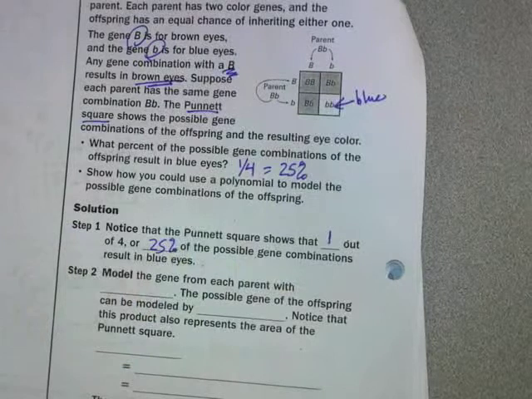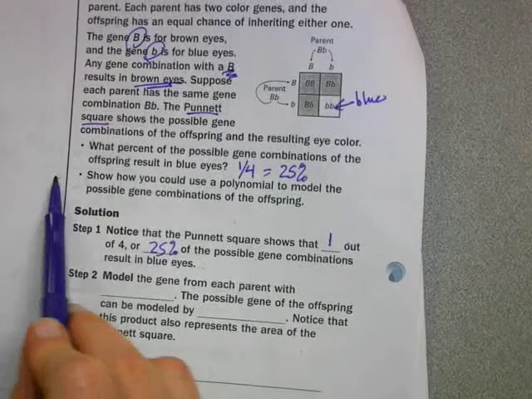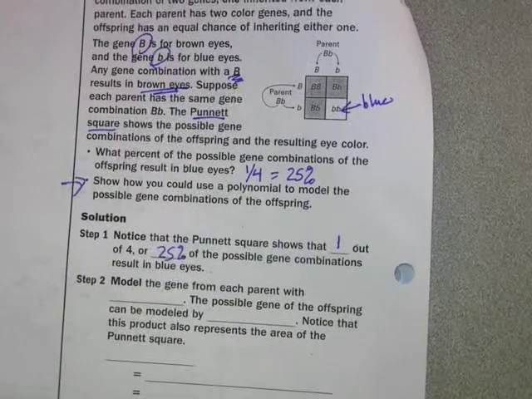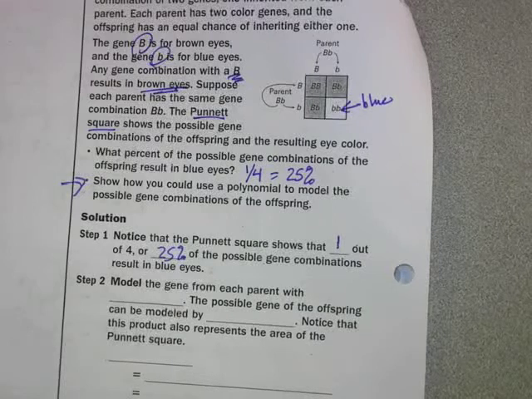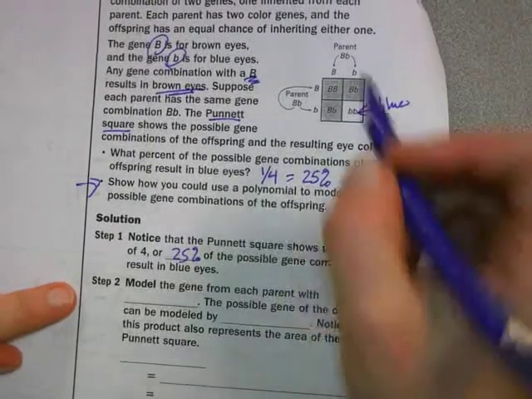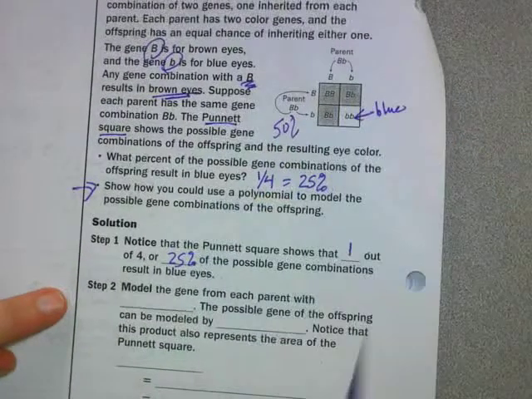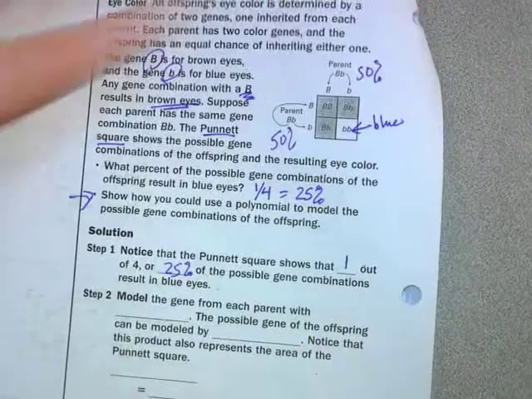Then the next question says, show how you could use a polynomial to model the possible gene combinations of the offspring. Okay? So what we have here is half of the information going in here, 50% of the genes, and this is the other 50% of the genes. So we can't use 50% in our equation.